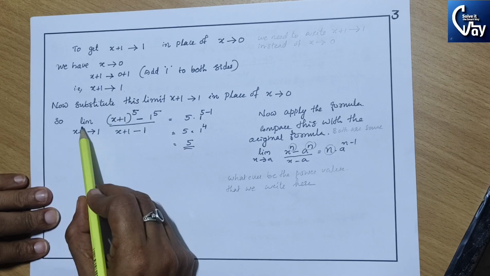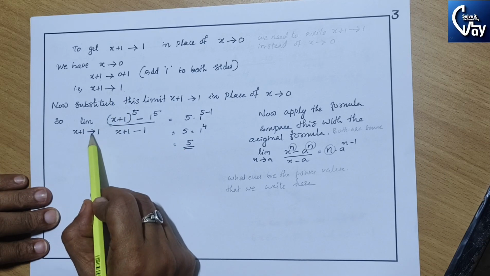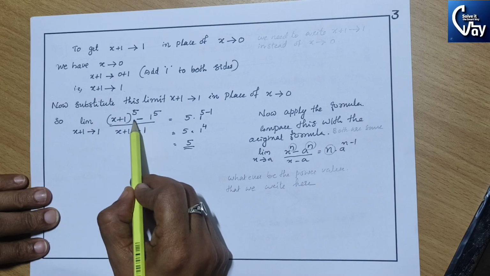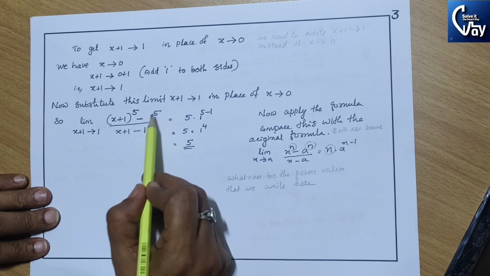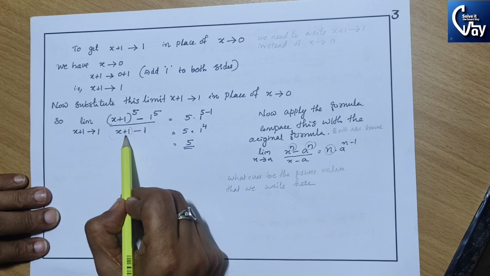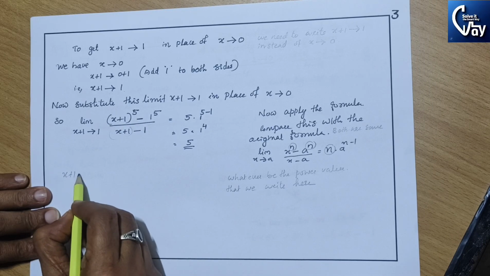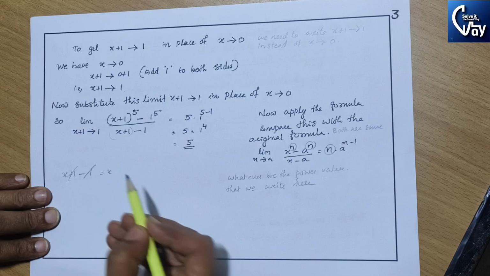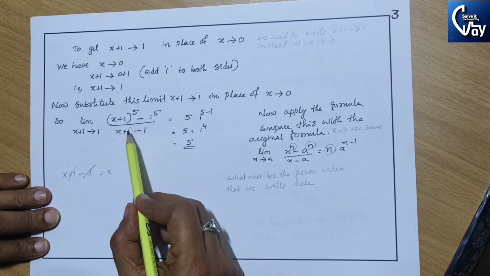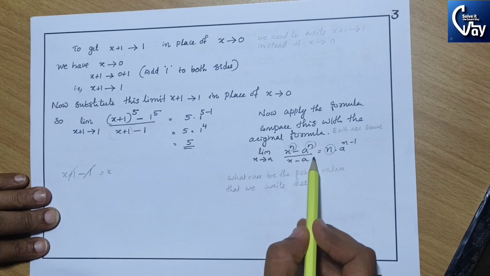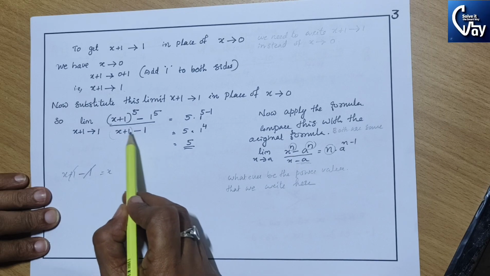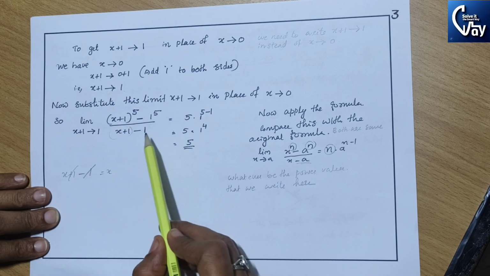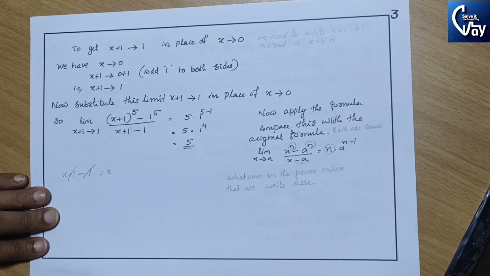So, our question becomes limit x plus 1 tends to 1, (x plus 1) whole raised to 5 minus 1 raised to 5. 1 raised to 5 is 1 itself, so no problem. Divide by x plus 1 minus 1. x plus 1 minus 1 is nothing but x. So, to convert this into the form of this, we add and subtract 1. So, this x, we write as x plus 1 minus 1.